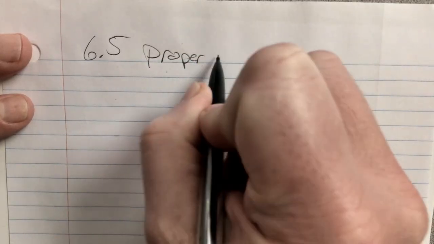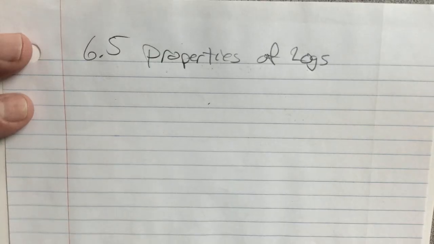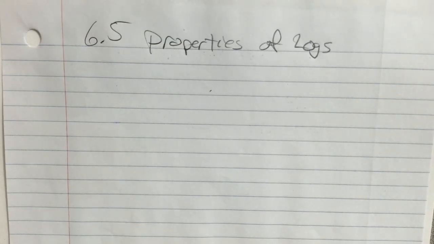All right, we're dealing in 6.5. We're looking at properties of logarithms, and we have three main properties. And then I'm going to show you two skills that you're going to be tested on in our homework.